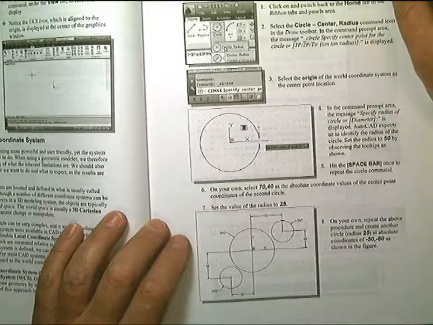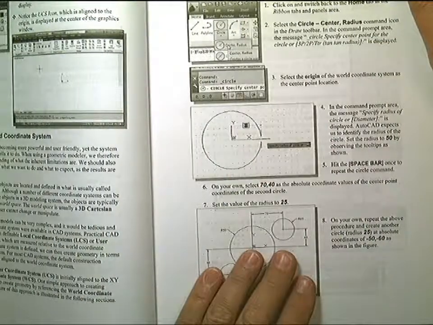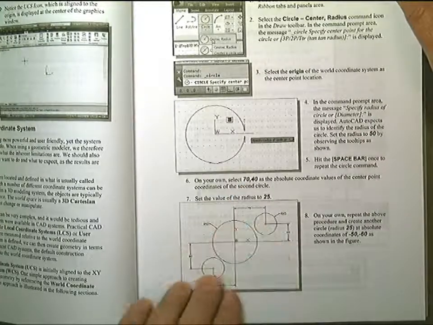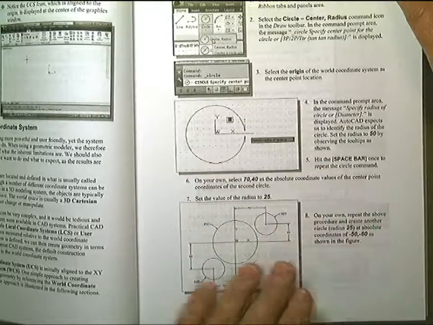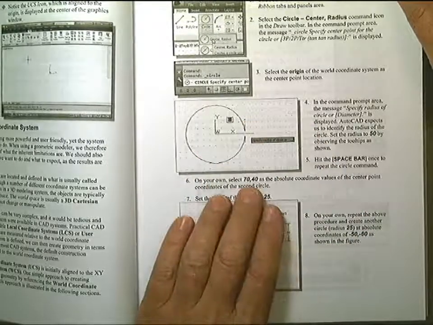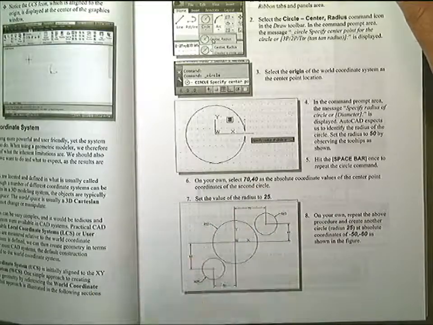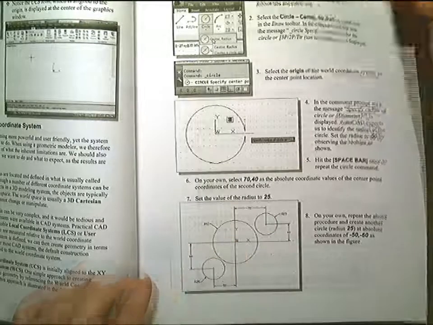You begin then by creating and practicing making circles as part of the tutorial, and metric circle. And you'll create these 3 circles and you'll follow these specifications. You're going to use absolute coordinates to locate the centers of these 2 circles. The big circle is going to be right on the center.